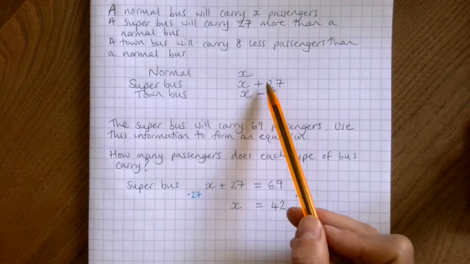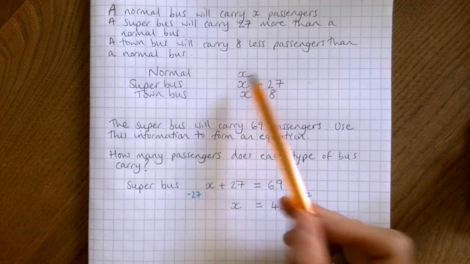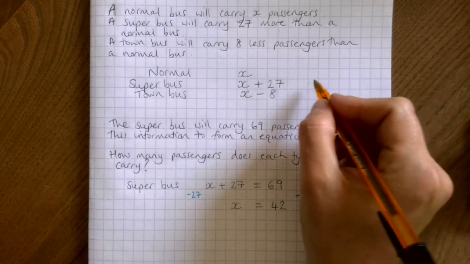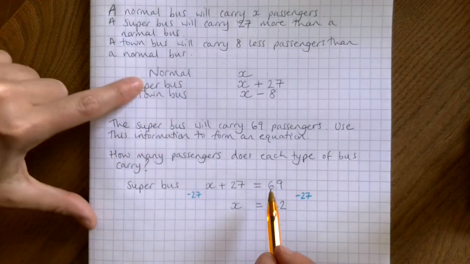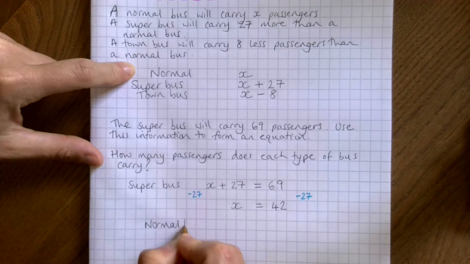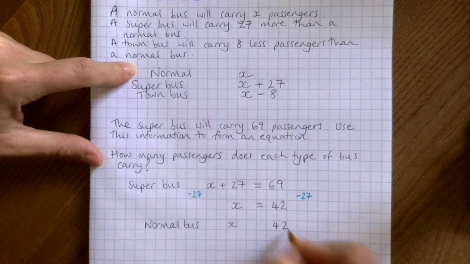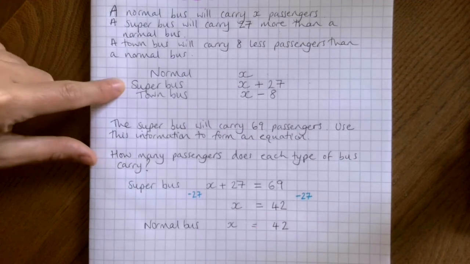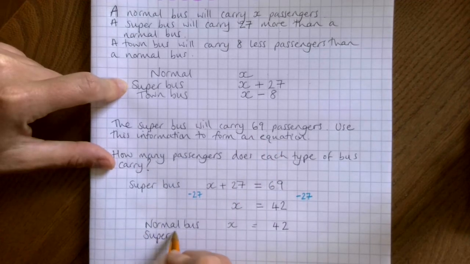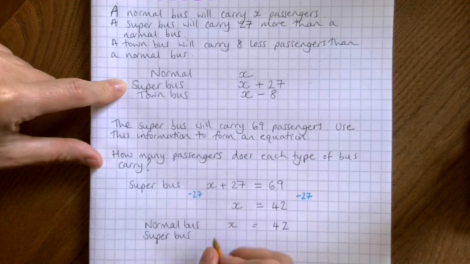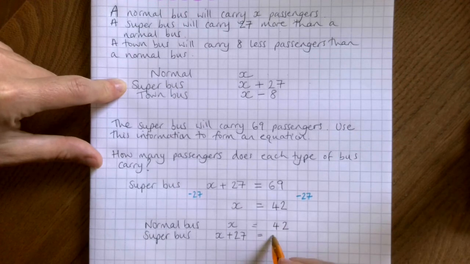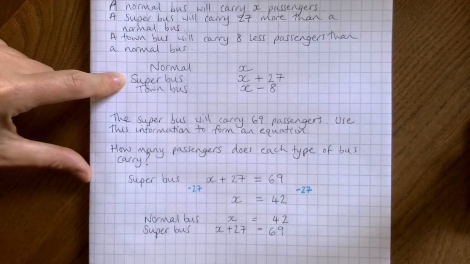Okay. Now that tells me that number there, that X, that's 42. I know that. So I know that a normal bus carries 42 people. Okay, that's great. And then a superbus, they told me that carried 69. So X plus 27, 42 plus 27 is 69, so we can double check our working out.